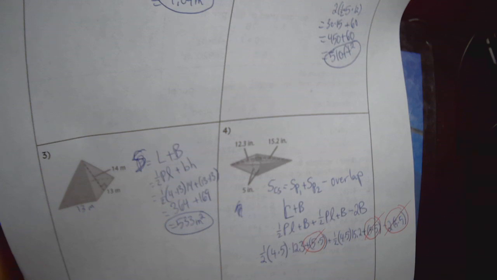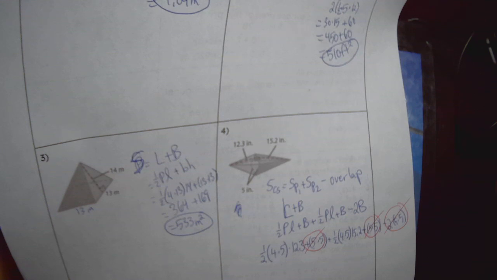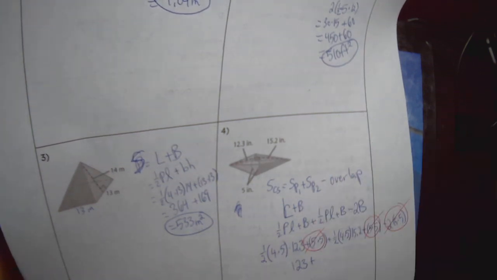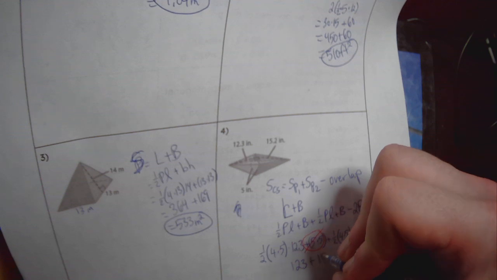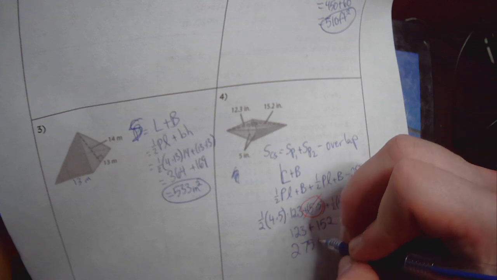So 0.5 times 20, which is 4 times 5, times 12.3. I get 123 plus, and I'm guessing this is going to be 152. Yep. Okay. Add them together. My surface area is 275 inches squared.